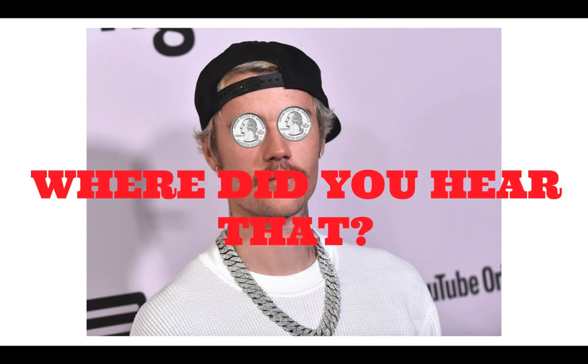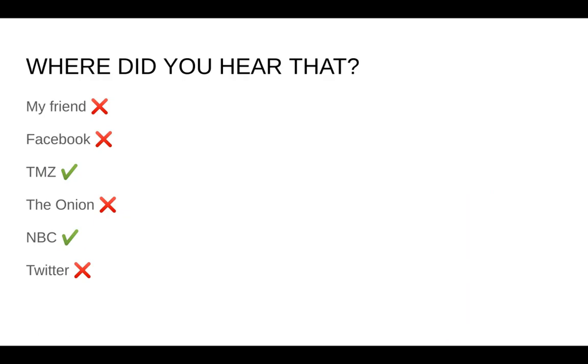And they might give you a variety of different sources. They might tell you that their friend told them, or that they saw on Facebook, or on TMZ, or The Onion, NBC, Twitter, whatever the case is. You automatically are going to put a judgment on that source. So if they say, "Well, my friend told me that he died," I would bet that you would want to know from a more credible source than their friend, because anybody can say anything they want and lie.